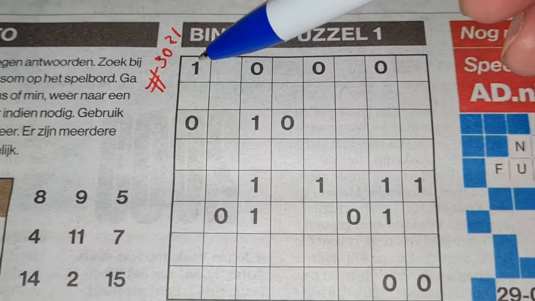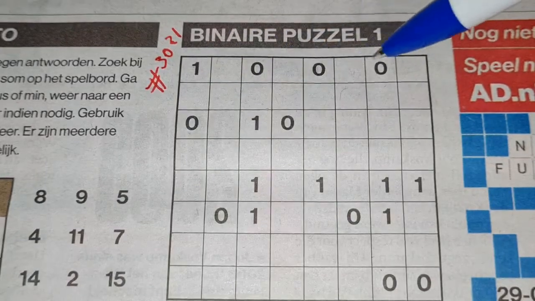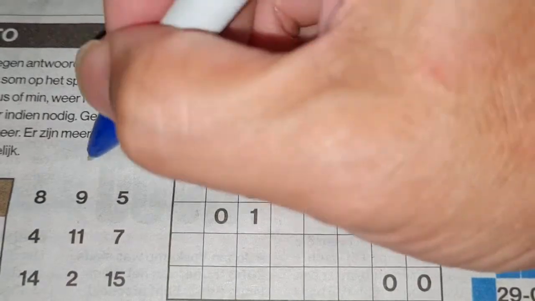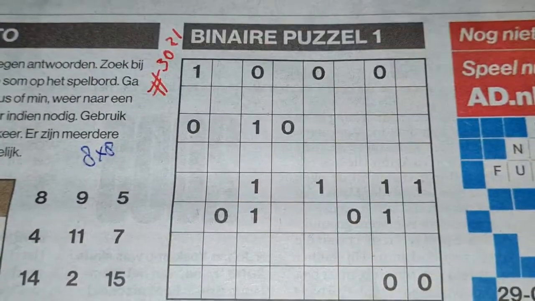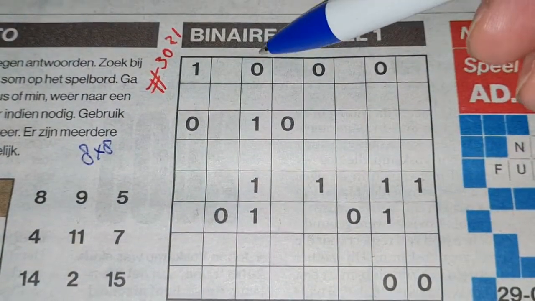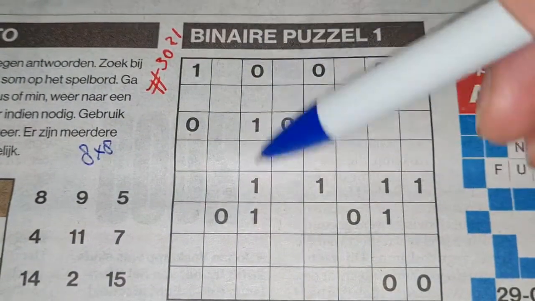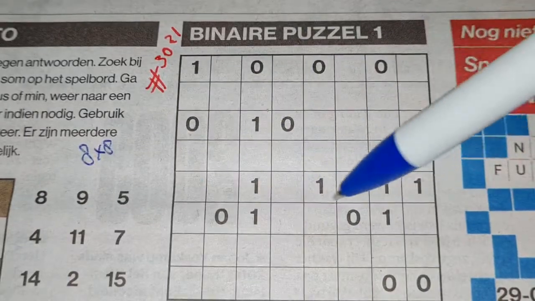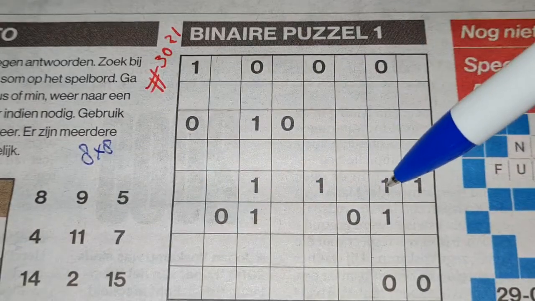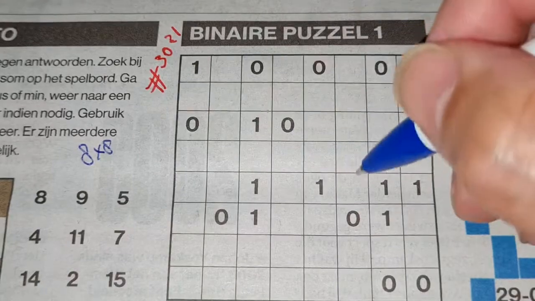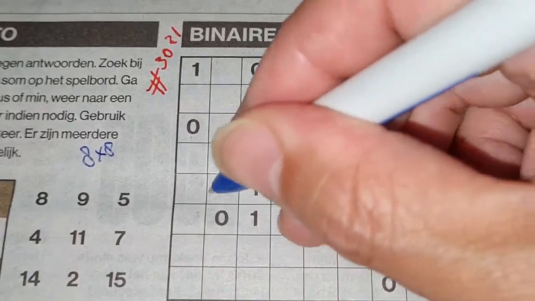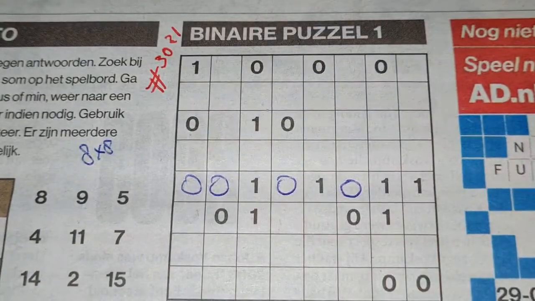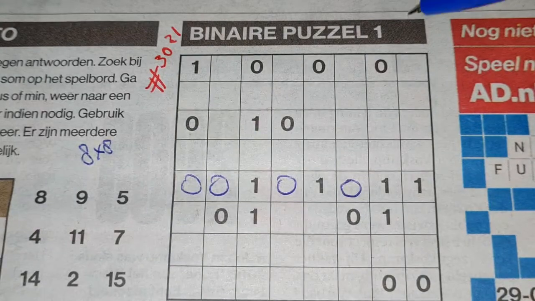Well, it's an 8 by 8 binary puzzle. That means in a column or in a row, there are always 4 ones and 4 O's. Alright, so let's get started.